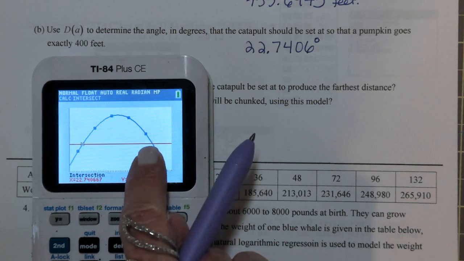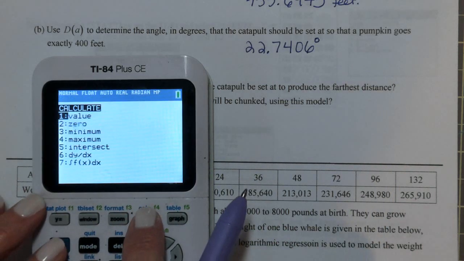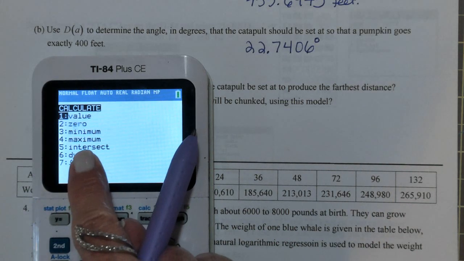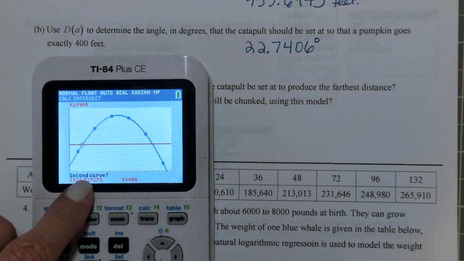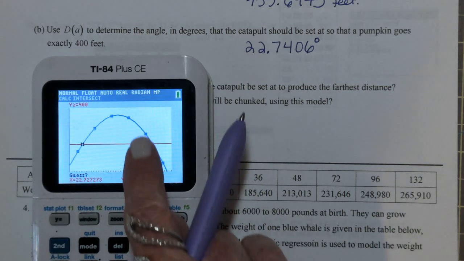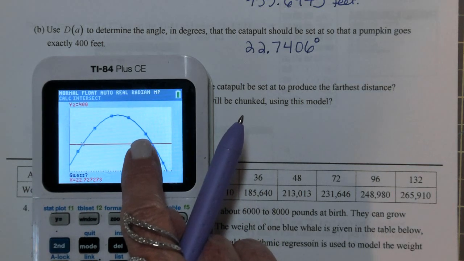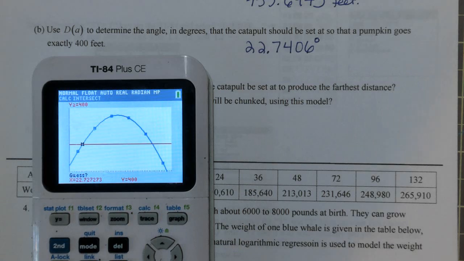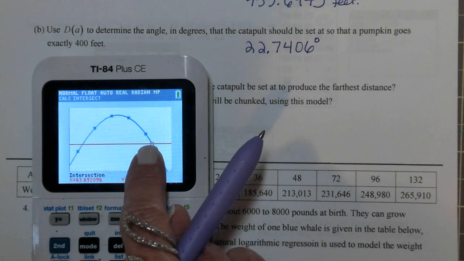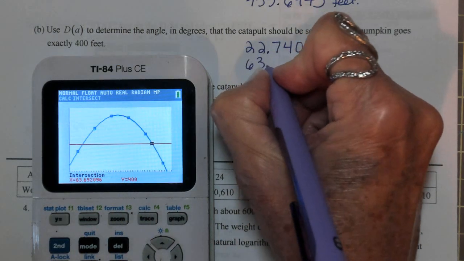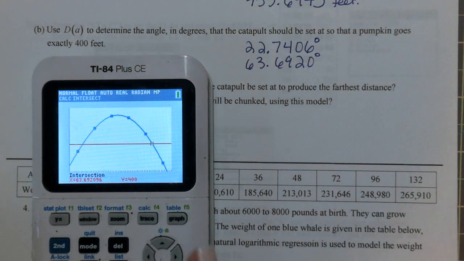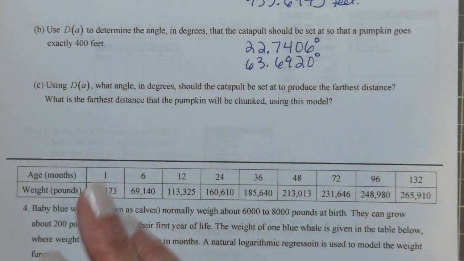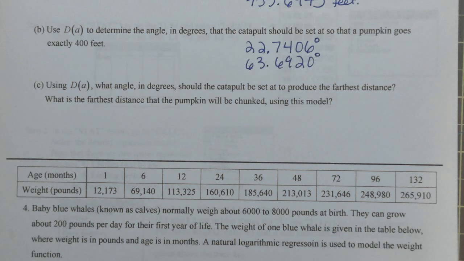Now I'm going to go get this answer. So second calc again, 5 for intersect. Enter on the first curve, enter on the second curve. Now this time I think my guess, I'm going to use the 60 degrees. So my guess will be 60. And it is 63.6920 degrees. Okay? At least 3 values after the decimal point.